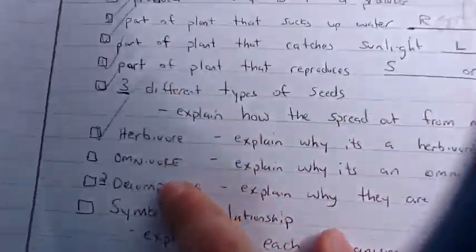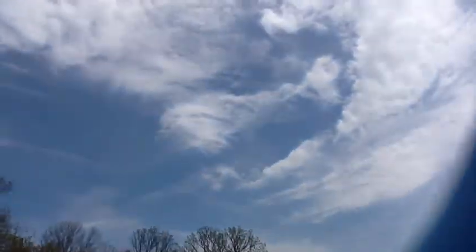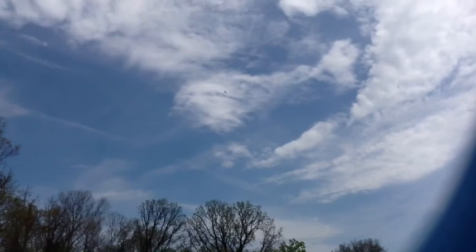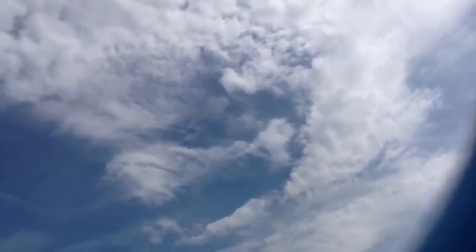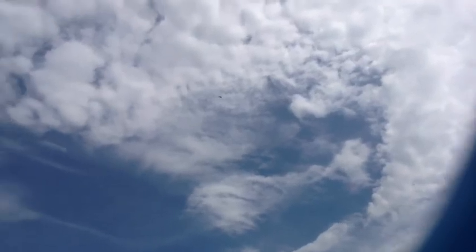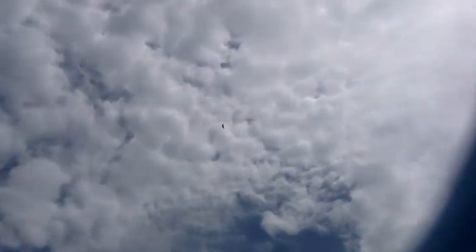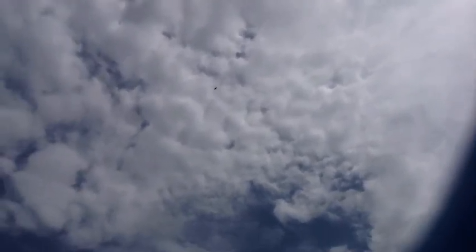We gotta find an omnivore. As you can see, there's a bird. Can you see the little bird? He's right there. It looks like a bat, but it's really a little bird. The bird eats worms, which is meat. And if they can't find any, then it'll eat some trees. They eat plants too.